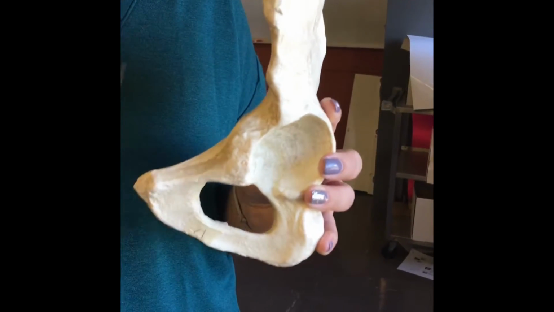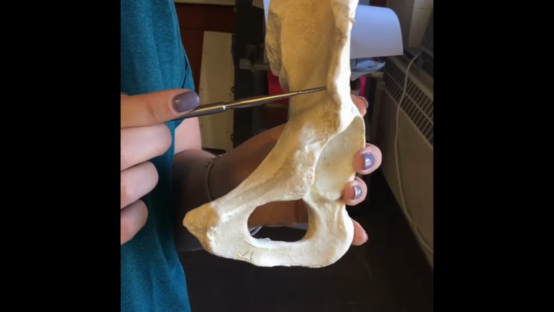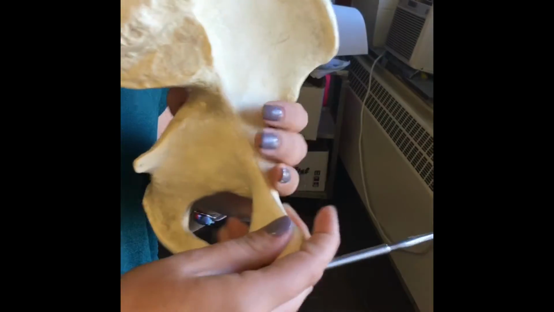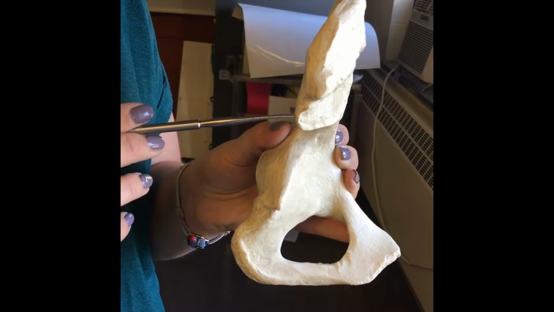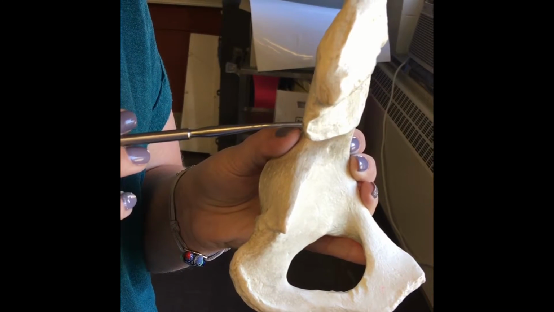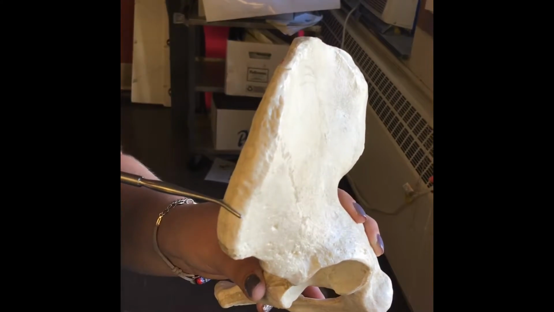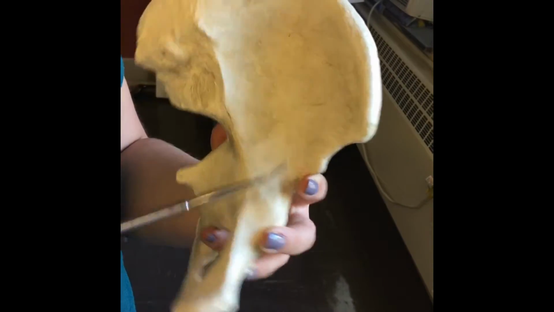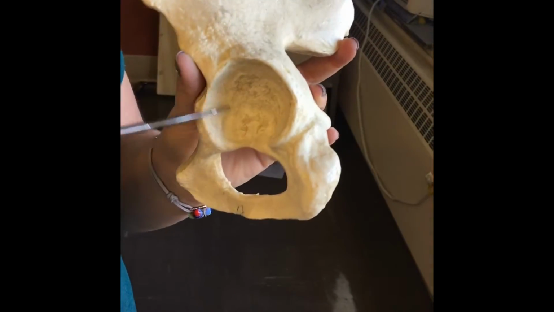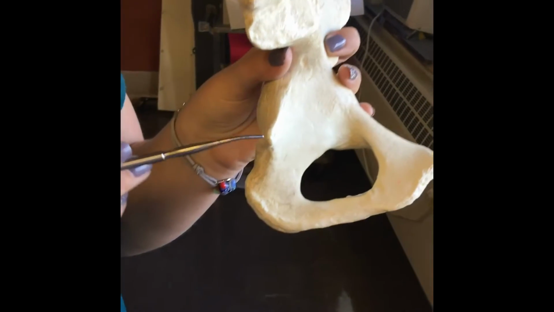So on this we have the anterior superior iliac spine, then we have the anterior inferior iliac spine. On the back there is the posterior superior iliac spine and the posterior inferior iliac spine. This part right here is the iliac crest, this whole part. And then you have the iliac fossa, which is this area, the acetabulum, and this back here is the ischial spine.